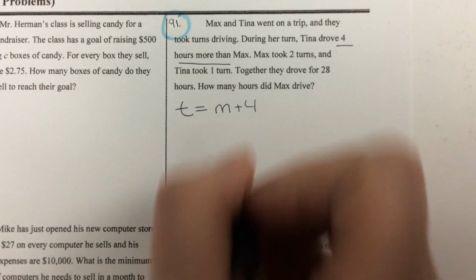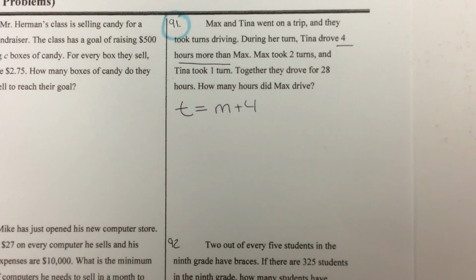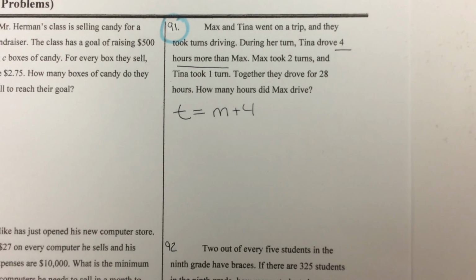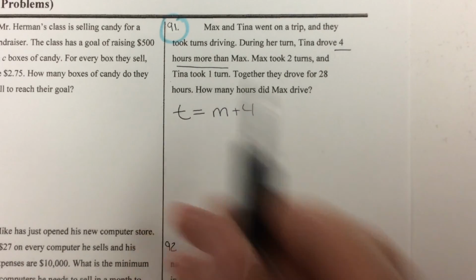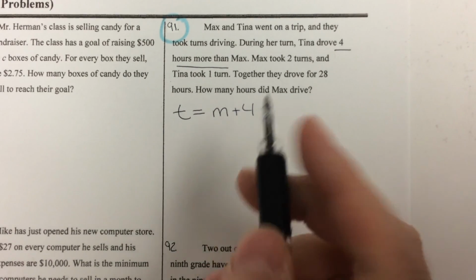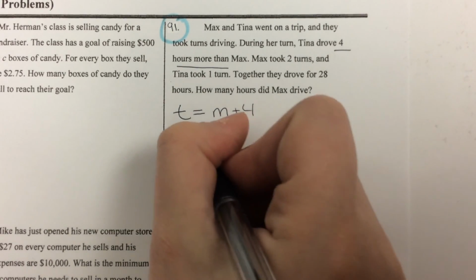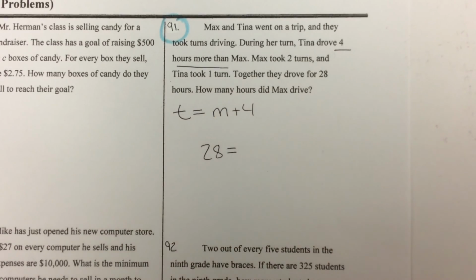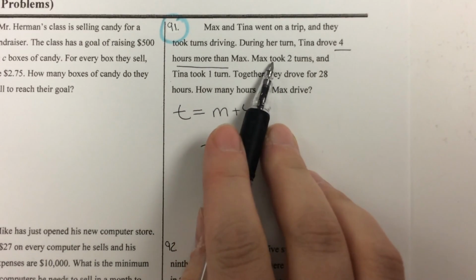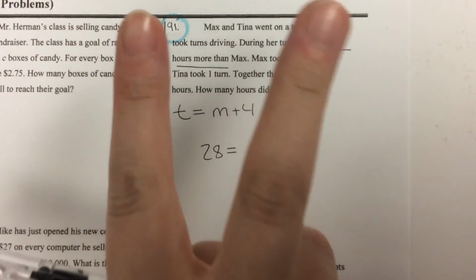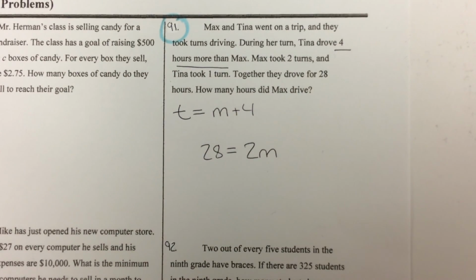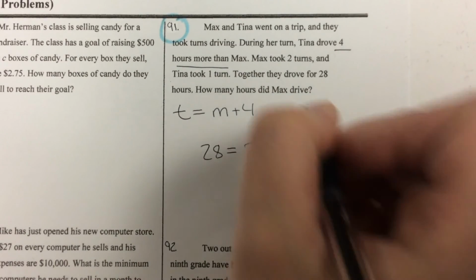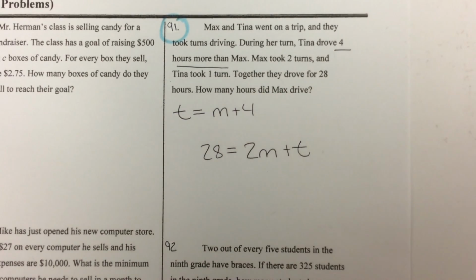So we want a total of 28 hours. While looking at the problem, we know that Max took 2 turns and Tina took 1 turn. So if I was going to create an equation for a total of 28 hours, it would be equal to whatever Max drove times 2 because he took 2 turns. So 2 times Max, 2 times whatever Max drove. And Tina only took 1 turn, so plus whatever Tina drove.